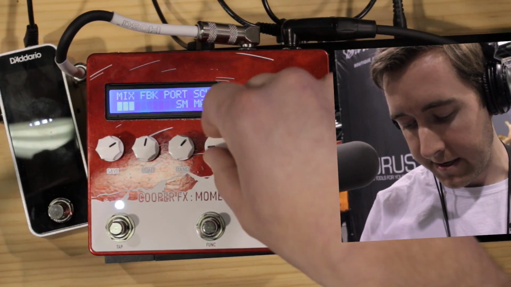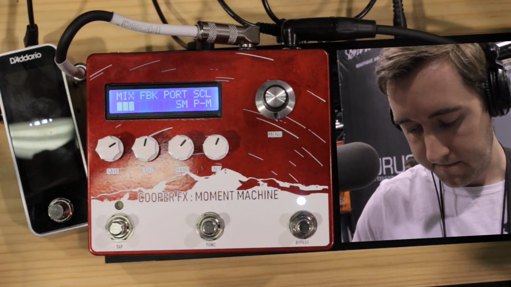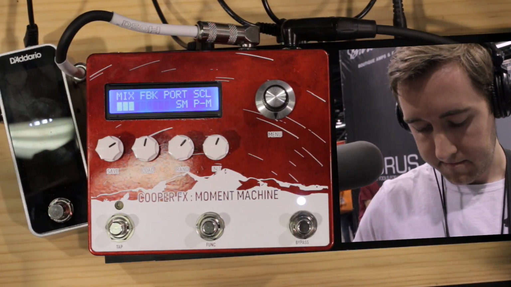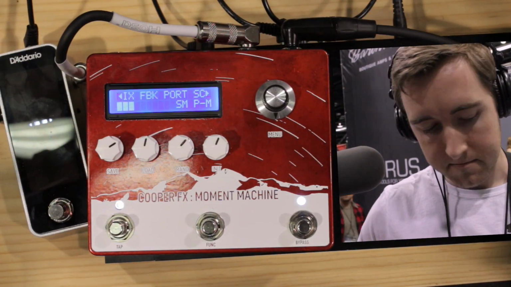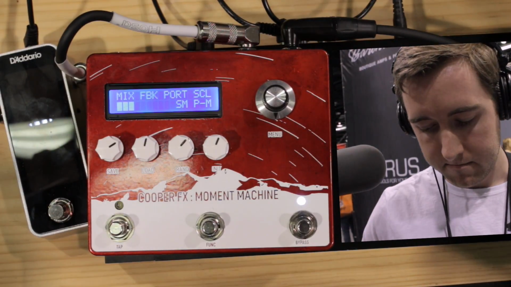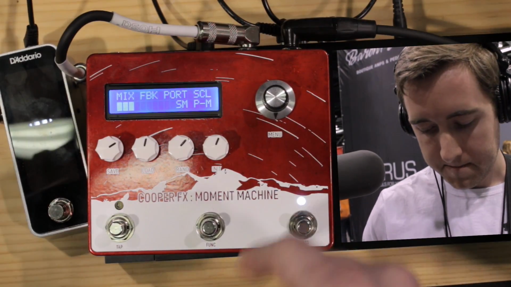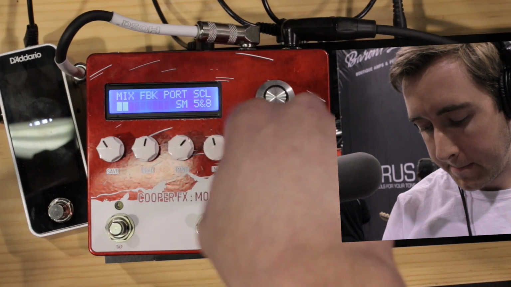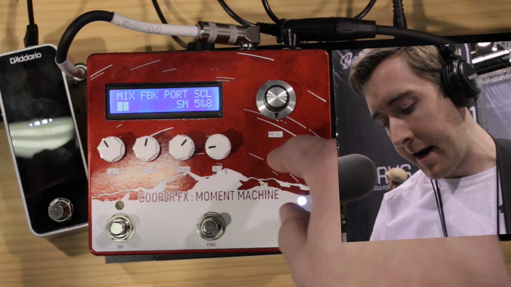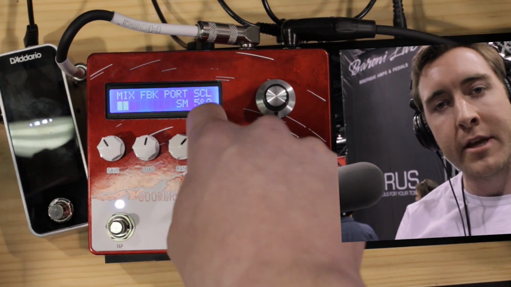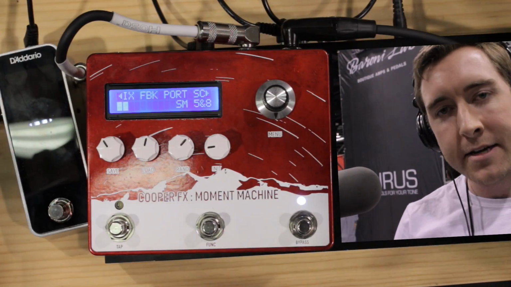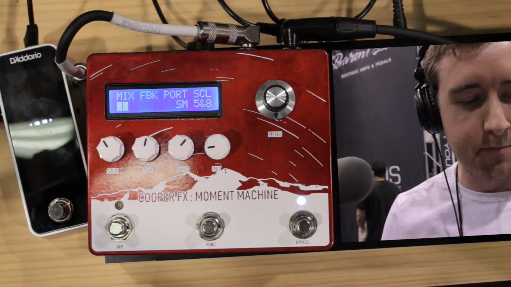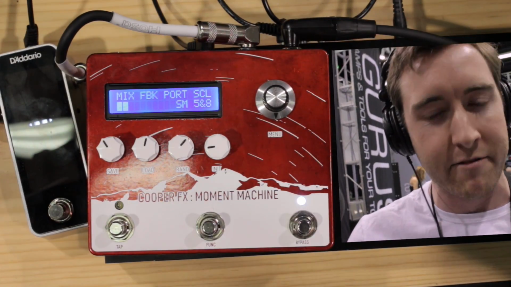Let's change that scale to... So now we're going to quantize things to only be either in octaves or fifths, and that's a good pitch shifting setting just because it works with everything.